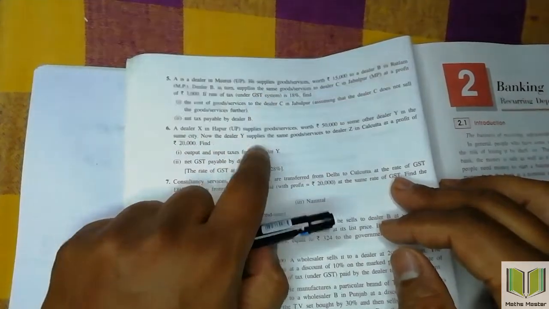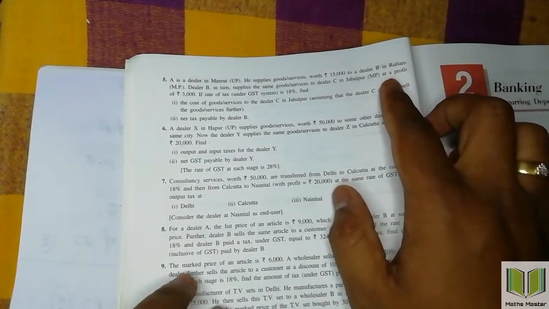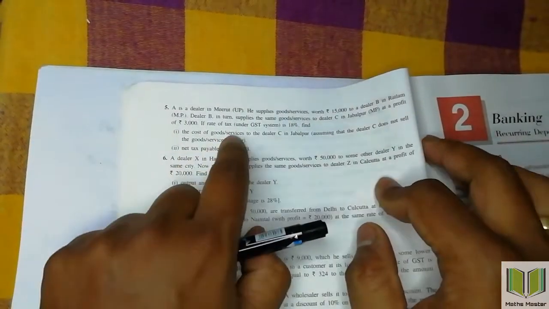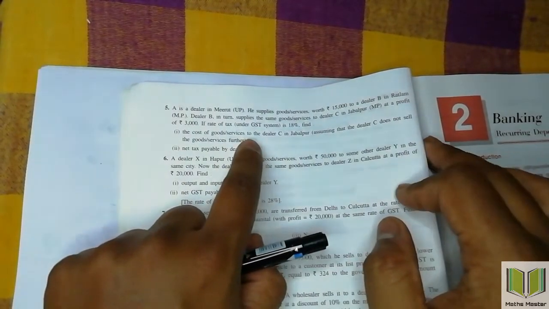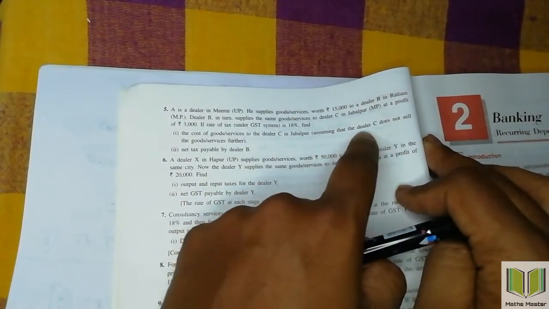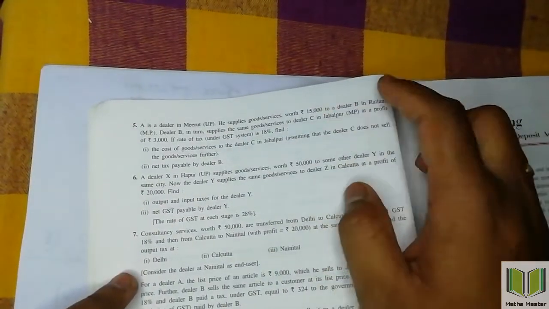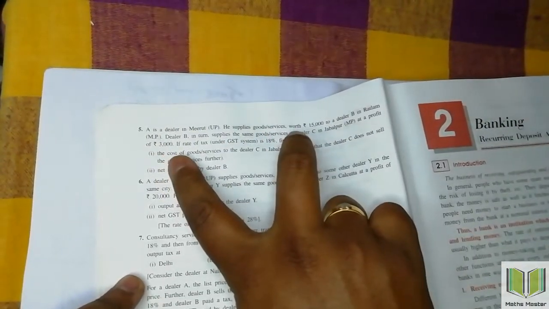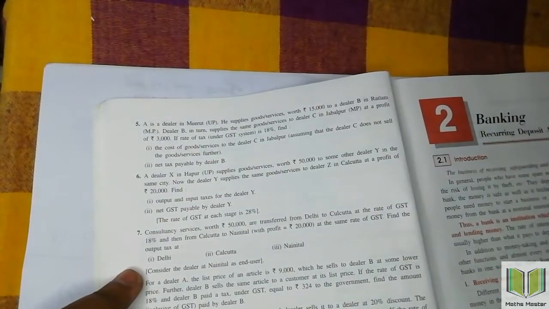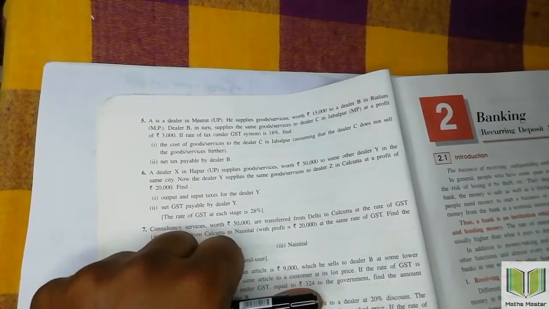Intern supplies the goods and services to dealer C in Jabalpur at a profit of 3,000 if rate of tax is 18%. Now, the cost of goods and services to the dealer C in Jabalpur. Cost of goods and services, that is what they are asking you to find. Cost price, assuming that the dealer C does not sell. If dealer C is not selling, I need to include the cost price along with the tax percentage. So that means 15,000 plus 3,000, which will be equal to 18,000, will be the cost price, which also should be added with the 18% GST he needs to pay to the seller.